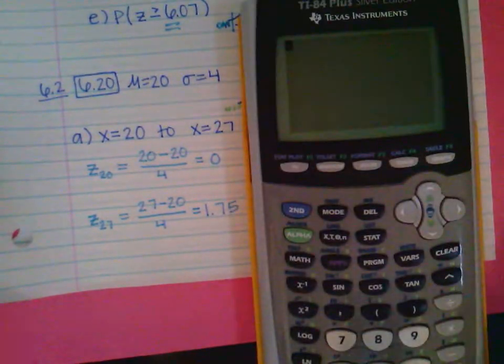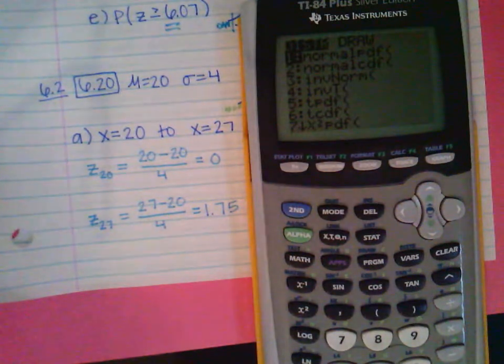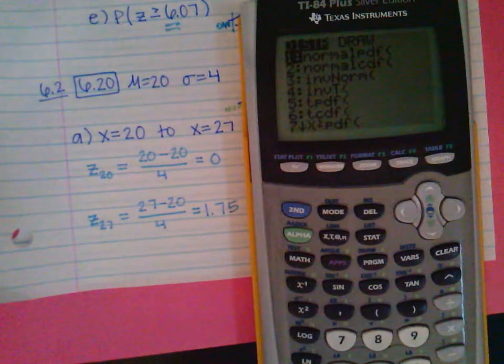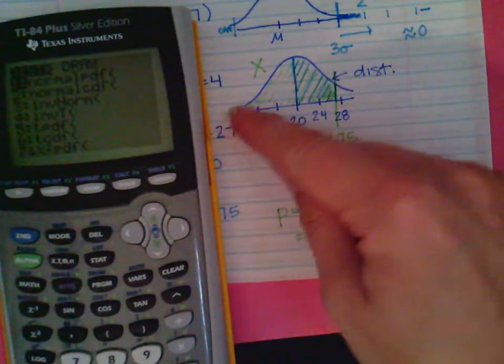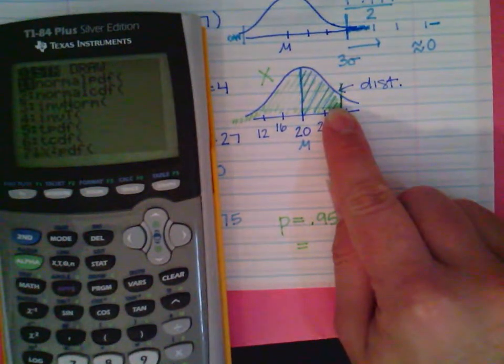So you're going to go under distribution like we did for binomial, so second distribution, and you're always going to use the normal CDF because we are always going to have some kind of interval for our normal distribution.